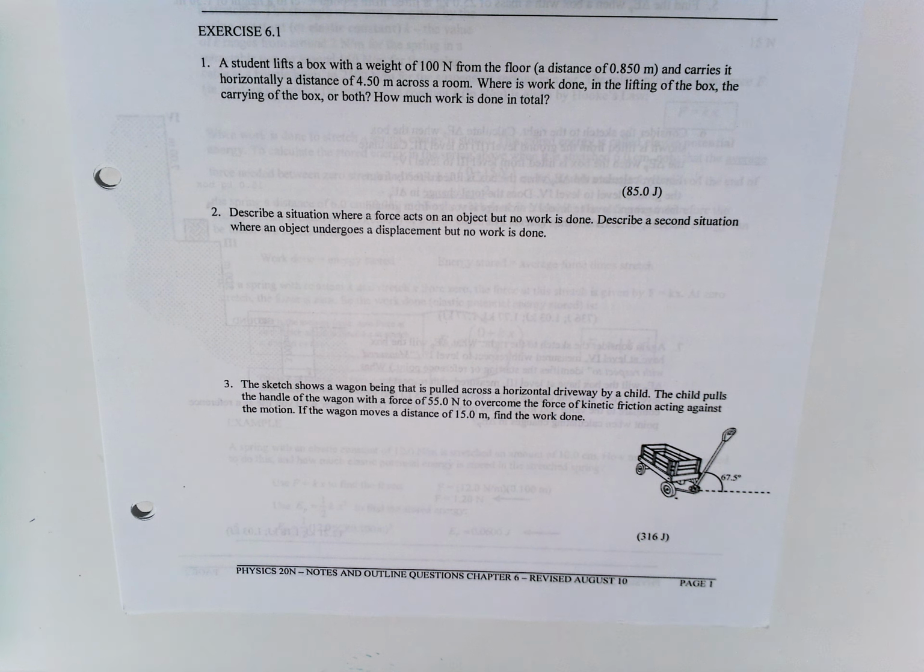Okay, here's some examples on work and energy problems from section 6.1 or chapter 6 out of your textbook. If you have any questions about any formulas or anything like that, that'll be in your notes. I won't be going over that here. Here's just examples on how to do some of these problems.